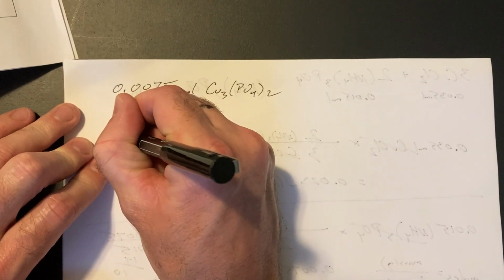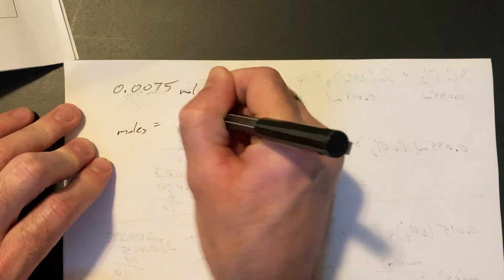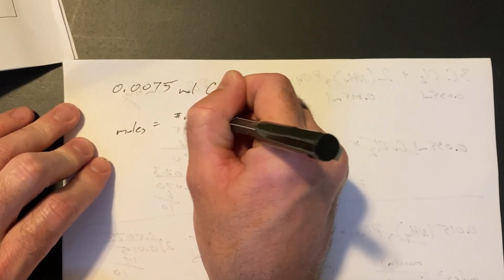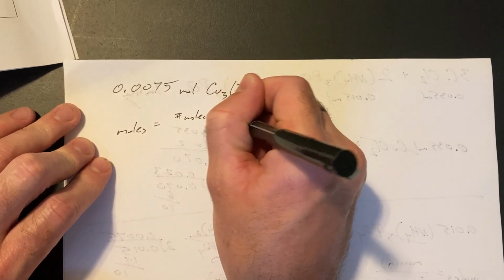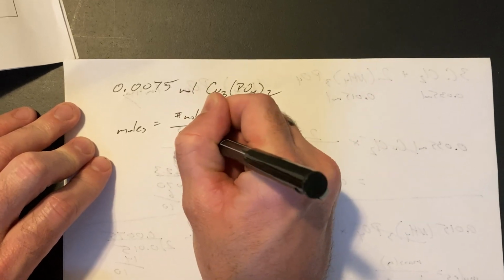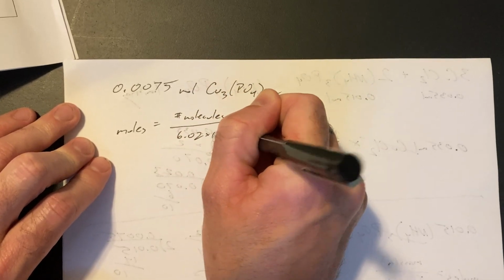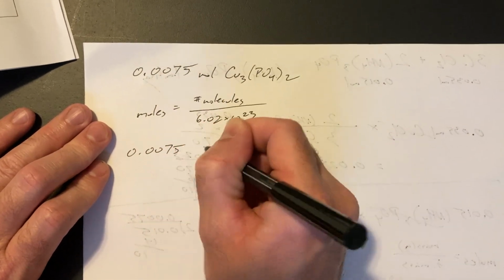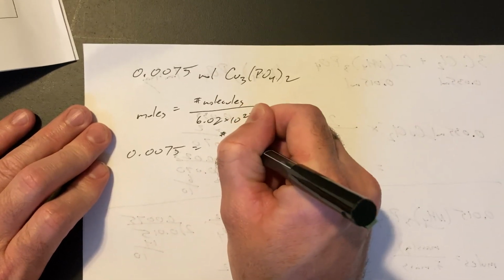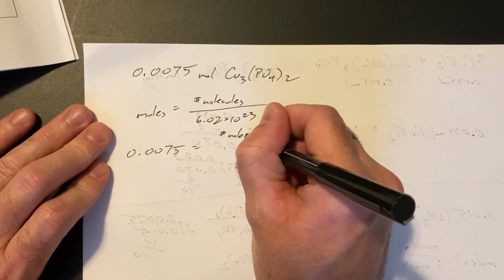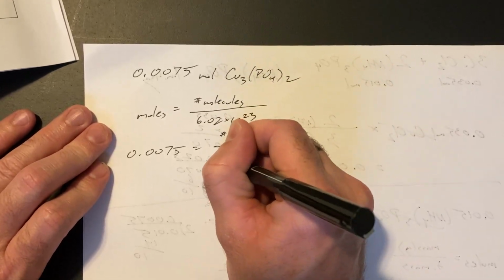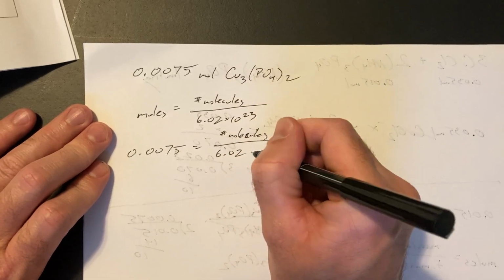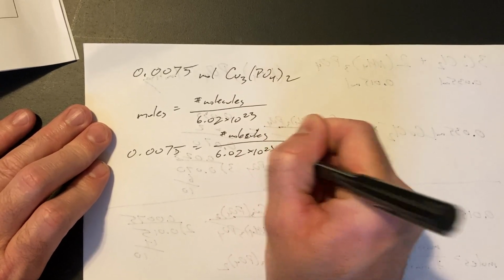Remember the avocado number? Moles equals number of molecules divided by 6.02 times 10 to the 23rd. Let's just plug in our moles: 0.0075 equals number of molecules over avocado, 6.02 times 10 to the 23rd.